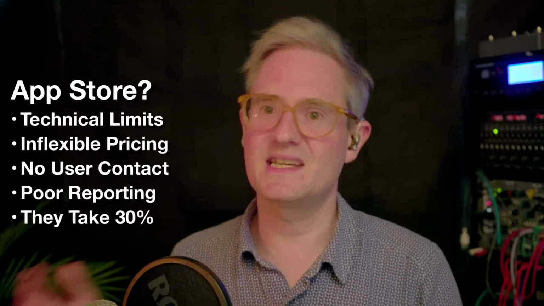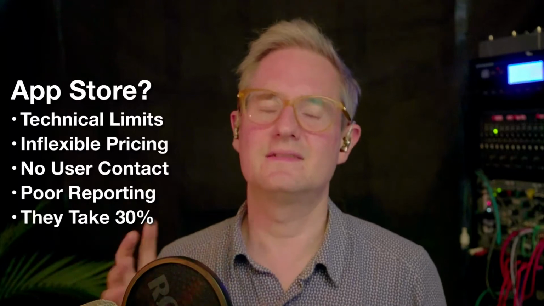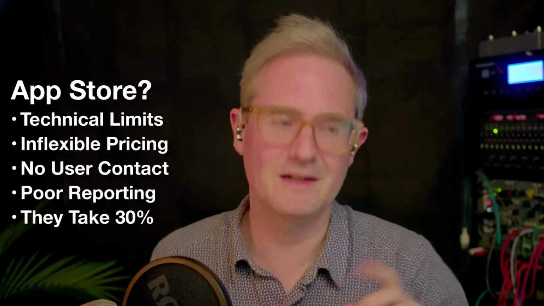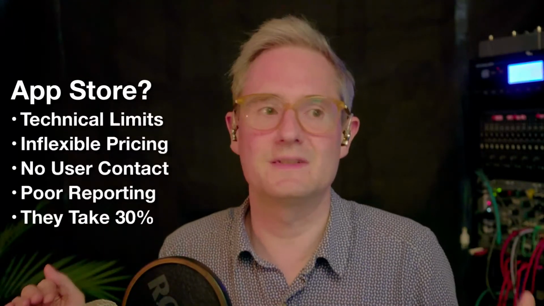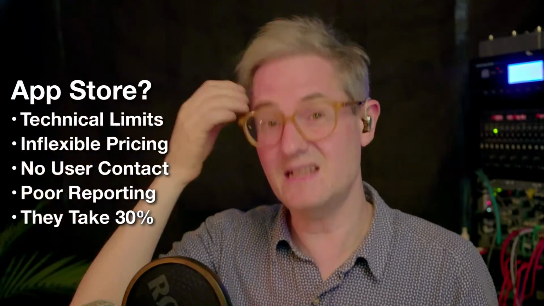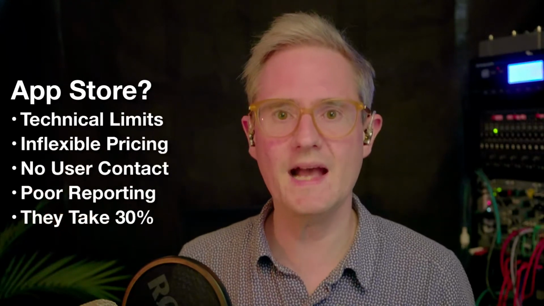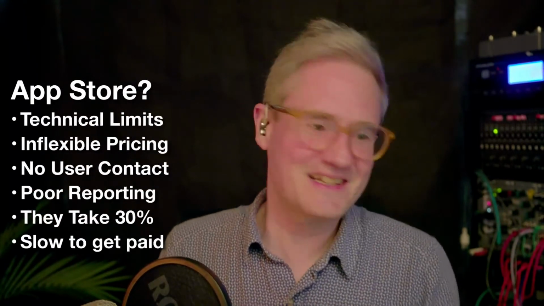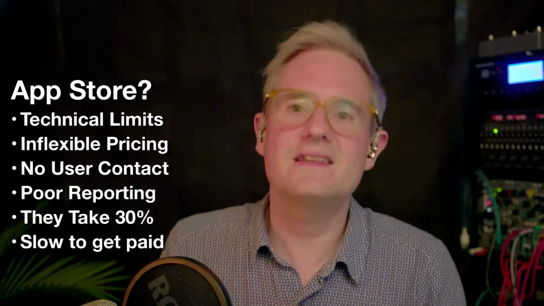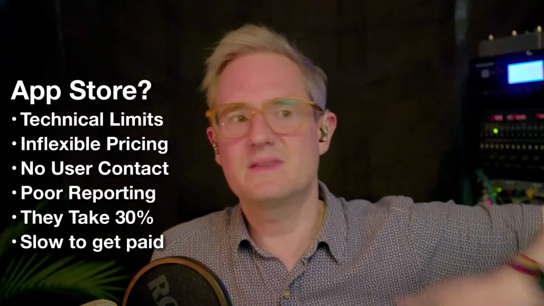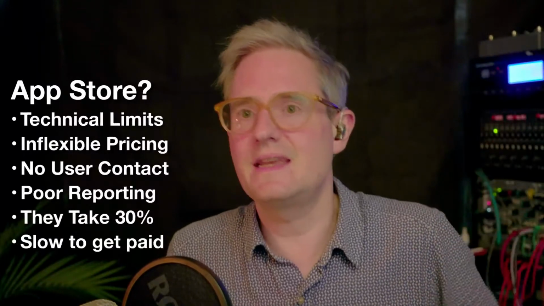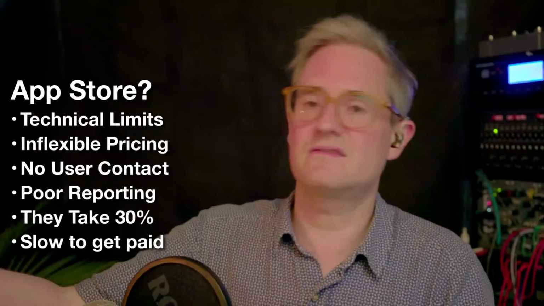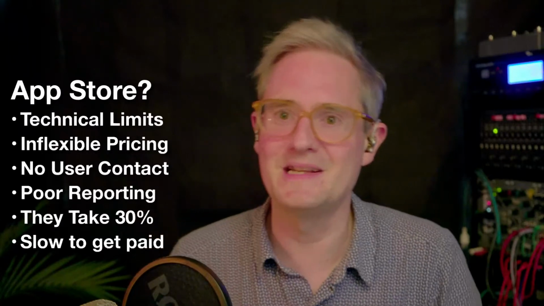They take their 30%, actually 15% if you're under $1 million a year. So I was very grateful at the start of COVID when Apple changed their cut to 15%. But for some things, it's still 30%. So that's a big chunk. And it's really slow to get paid. You can be waiting 6-8 weeks. So even if I do well one month, I've almost forgotten by the time the money's actually in the bank account.